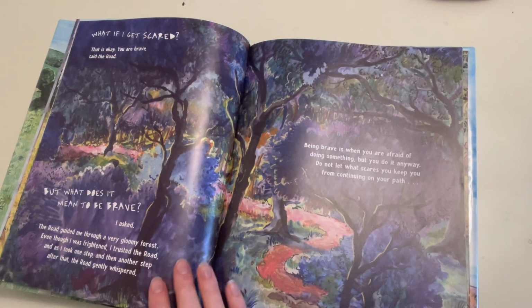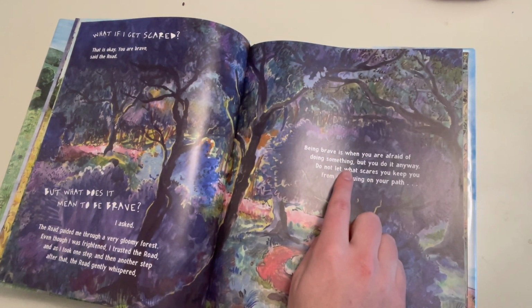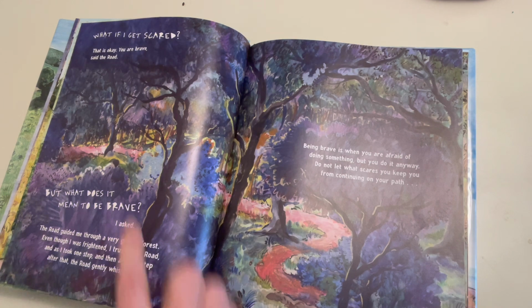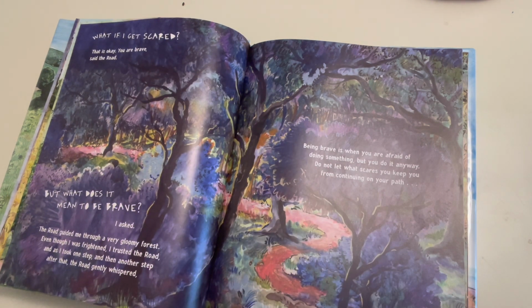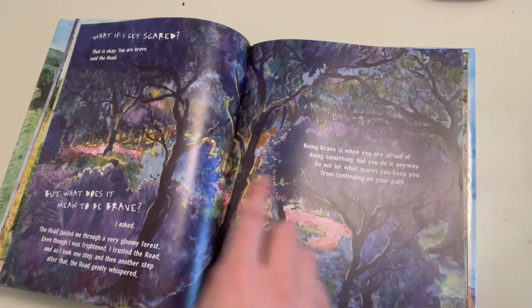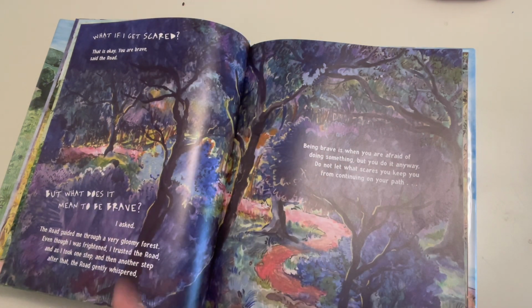If we look at this page, it has knockout type, which is white lettering in dark colored backgrounds. How would you describe what the words look like on this page? That's right. They're done where there's open illustration and we can still see the different type of typefaces here when she asks a question.